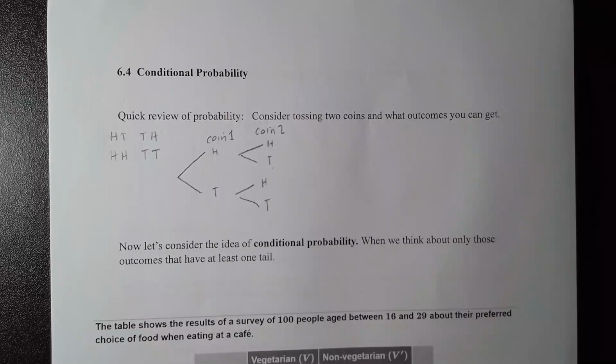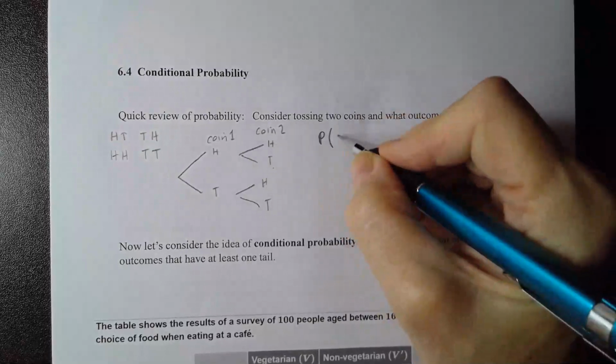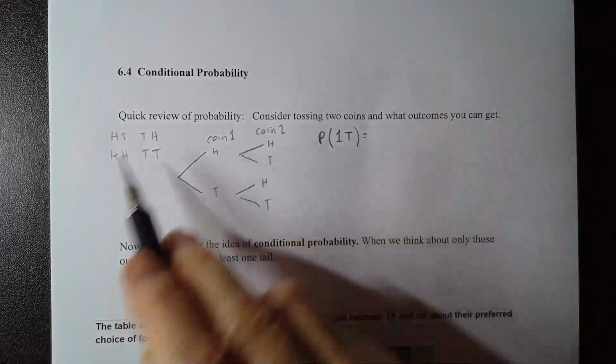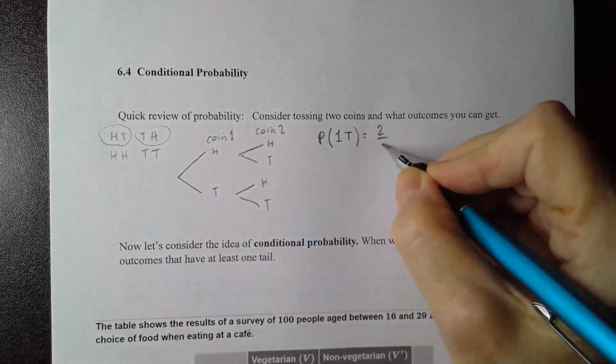Anyway, there's four outcomes. Now, once we figure out the outcomes, we can say something like, what's the probability of getting one tail? Well, these two have one tail, so it's 2 out of 4, or 1/2.